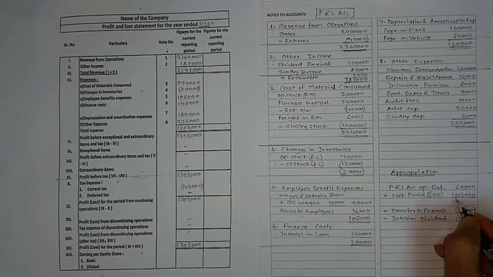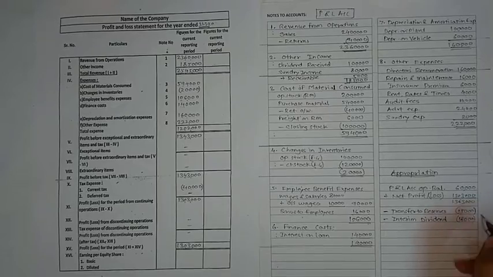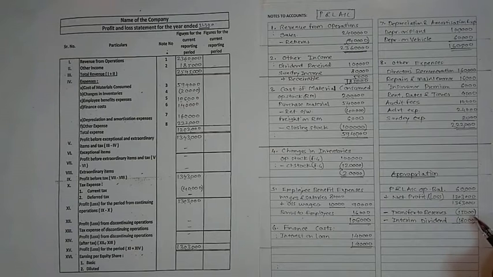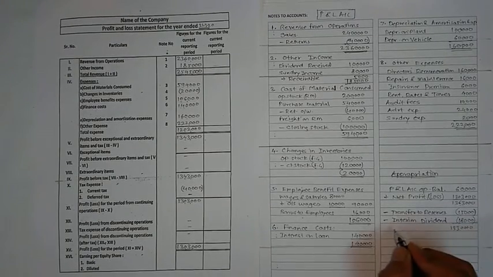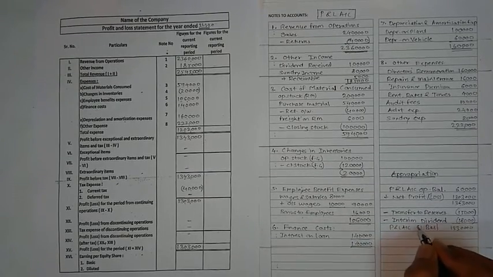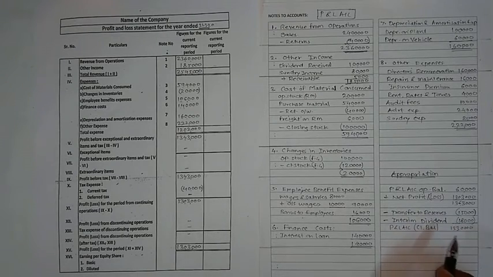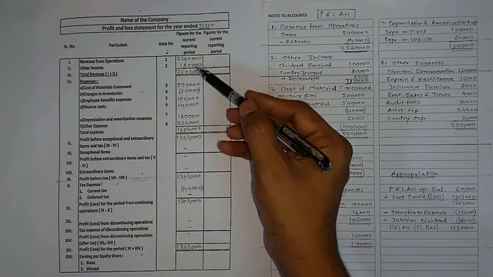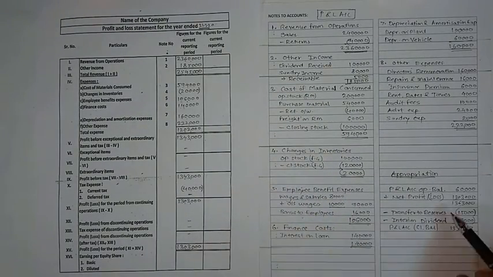So total will be 13 lakh 63,000, and from 13 lakh 63,000, after we deduct 15 and 18,000 as transfer to reserves and interim dividend, final amount will be 13 lakh 30,000. This is profit and loss account closing balance. It will be transferred to balance sheet in reserves and surplus, note number 2. So this way profit and loss account is prepared after transferring all items in notes to accounts, and after that transfer to main format, final amount is used here.